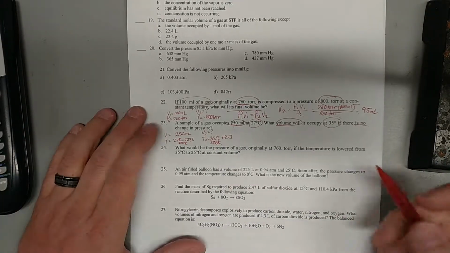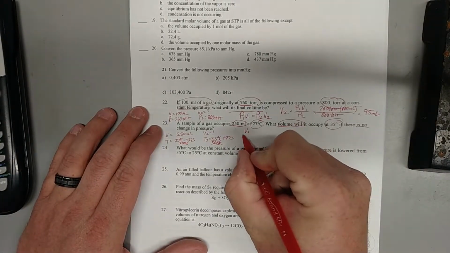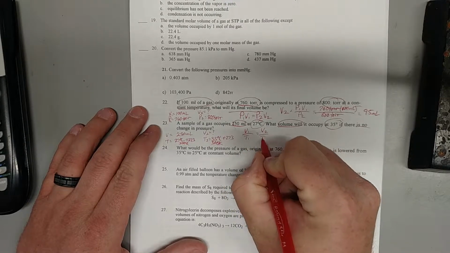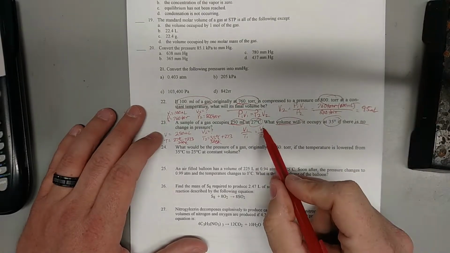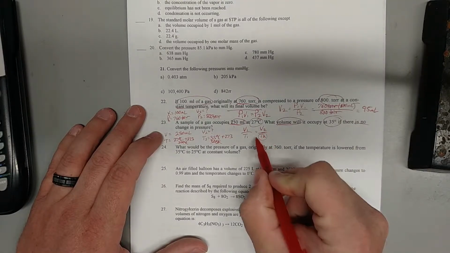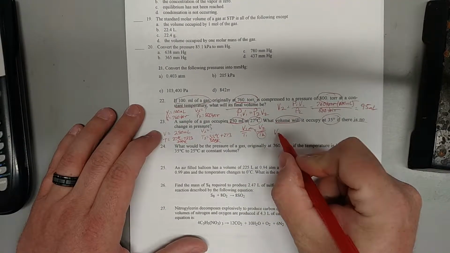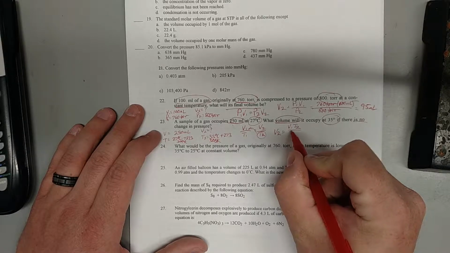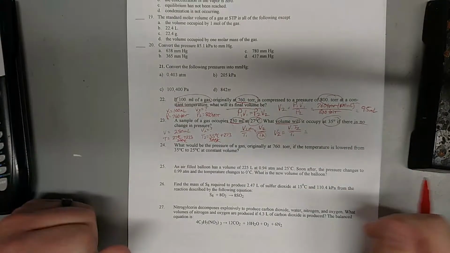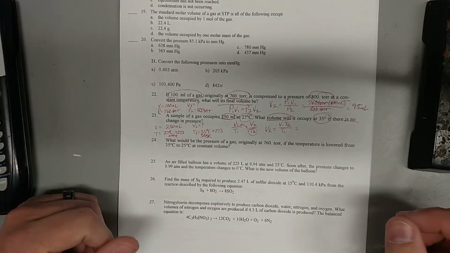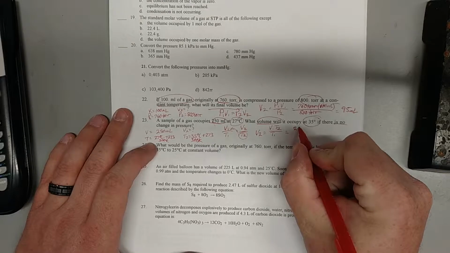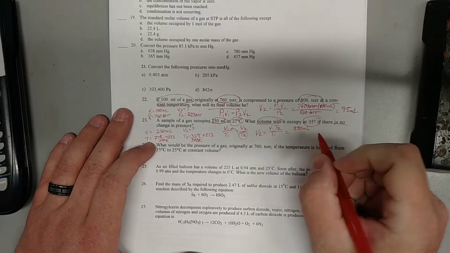Let's go ahead and plug in our numbers. Volume 1 over temperature 1 equals volume 2 over temperature 2. We want volume 2, so we're just going to take this guy and move him up here to give us volume 2 is equal to volume 1 times temperature 2, all over temperature 1. And the main mistake people make on this is they forget to convert to Kelvin, so make sure you do that.